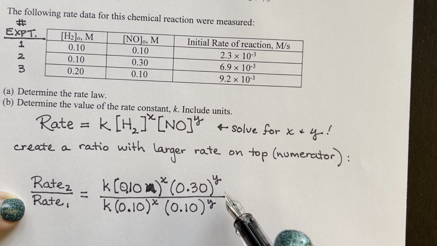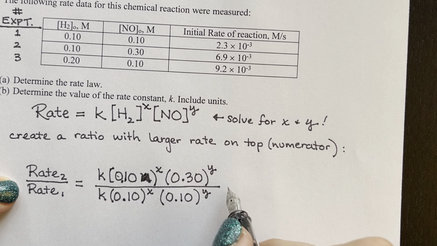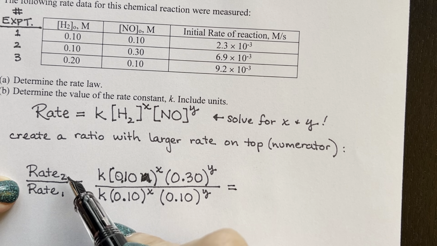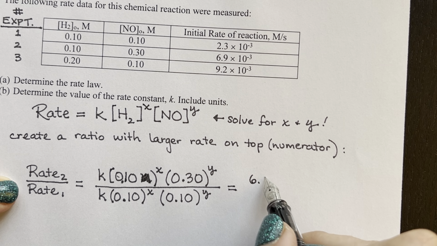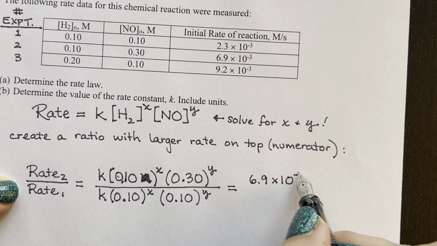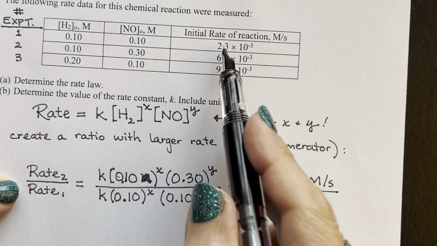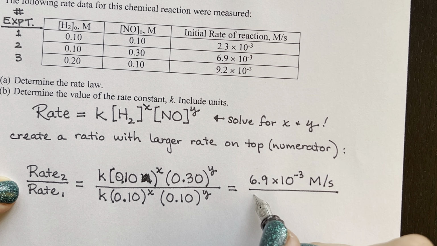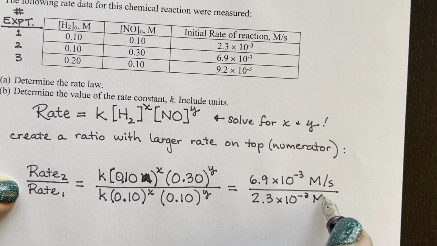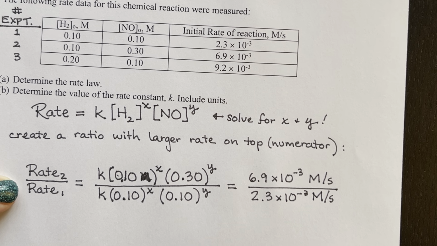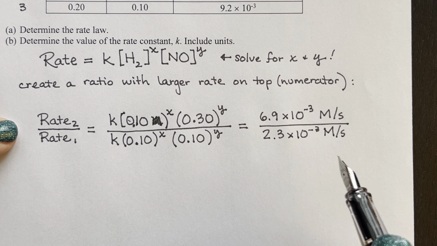Now let's put in these rate values. Rate for 2, 6.9 times 10 to the minus 3 molar per second, divided by 2.3 times 10 to the minus 3 molar per second. Okay, we're getting somewhere, even if it doesn't seem that way.